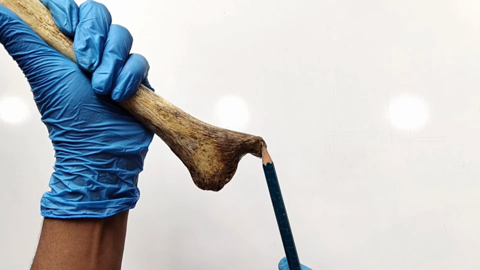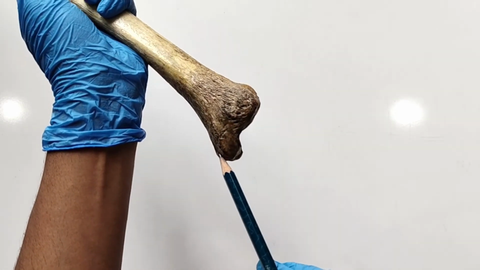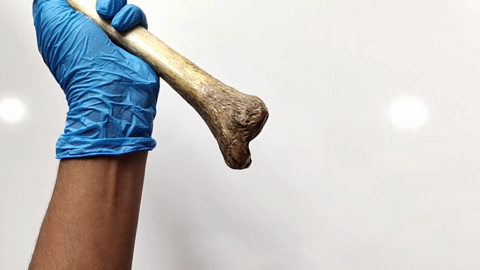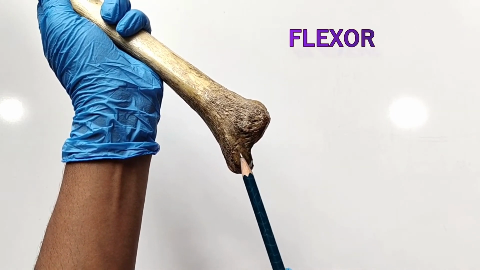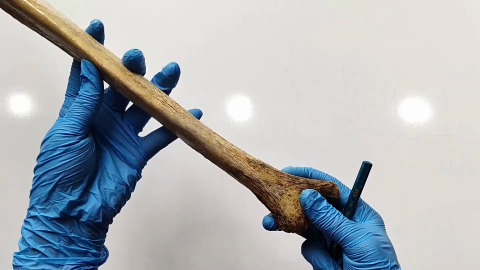And here is the anterior surface of the medial malleolus, and this is the posterior surface. The posterior surface of the medial malleolus gives attachment to the flexor retinaculum. Now we have finished learning about the medial malleolus of the lower end.